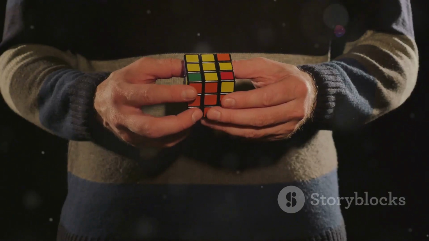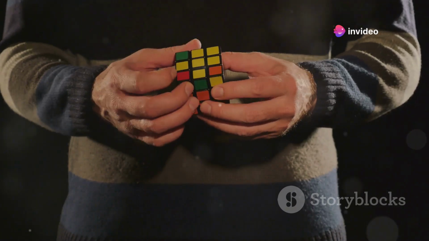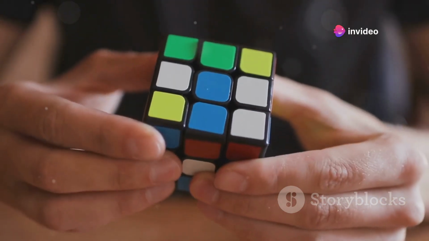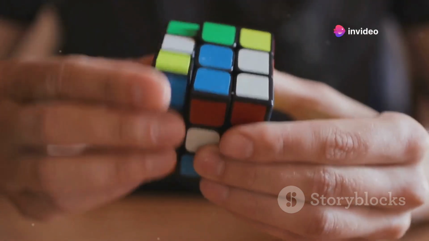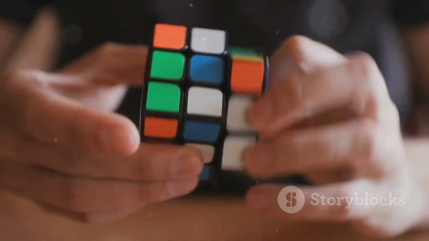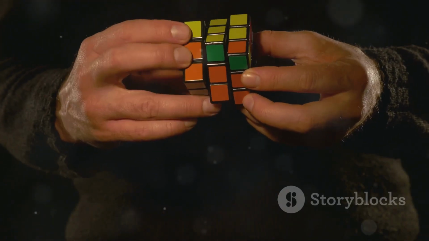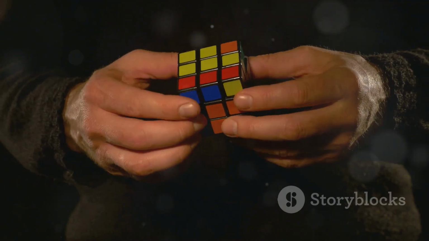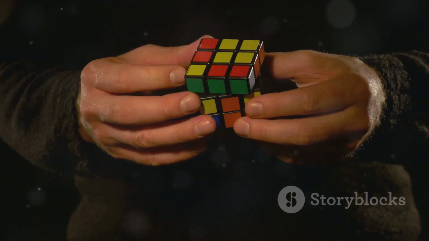Now that you know the basics, don't stop here. There's a whole world of cubing out there. You can learn to solve the cube faster, try different methods, or even tackle more complex puzzles. So keep practicing, keep exploring, and most importantly, keep having fun.